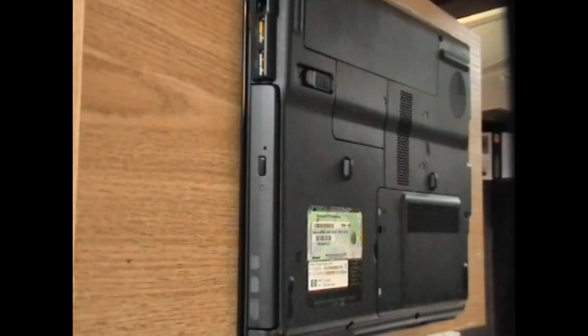Alright, so let's get to it. So we're here at the laptop, and the first thing we need to do before we get started is to put on our latex gloves.